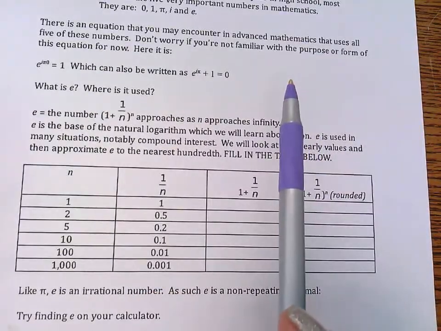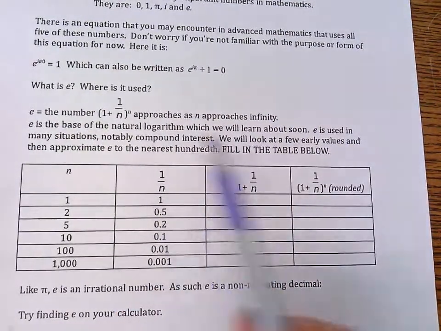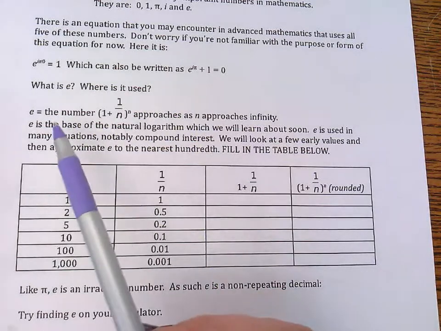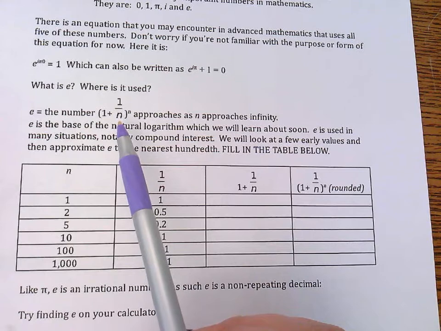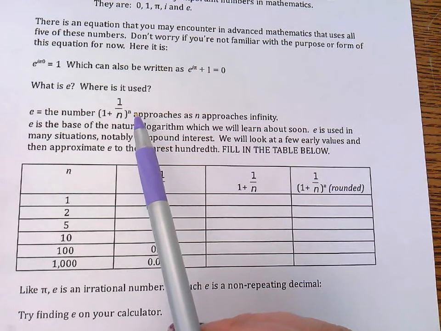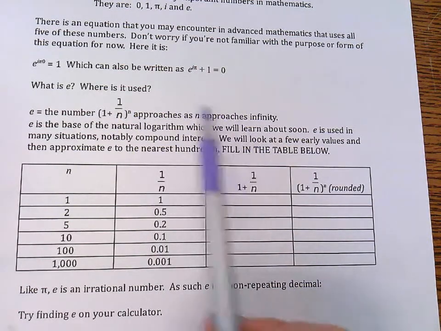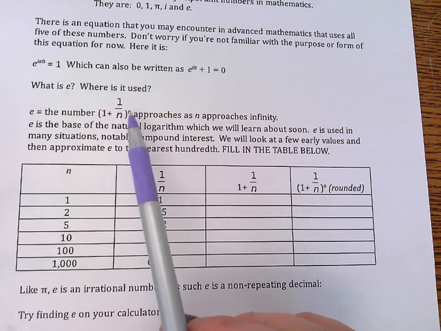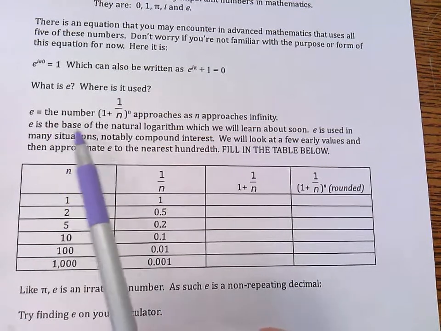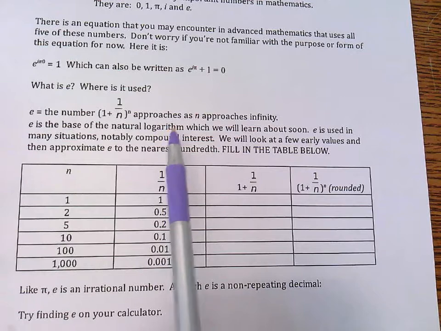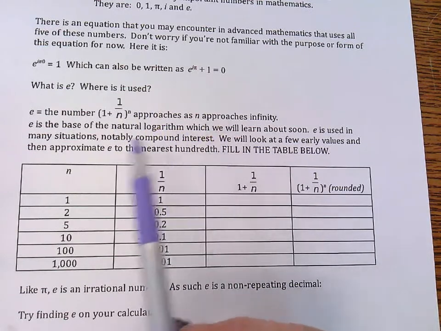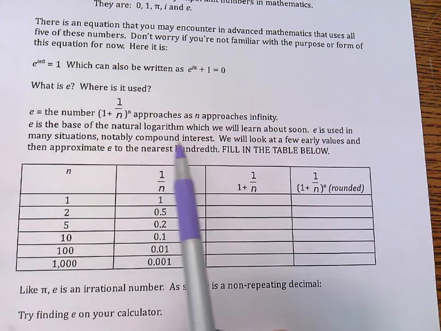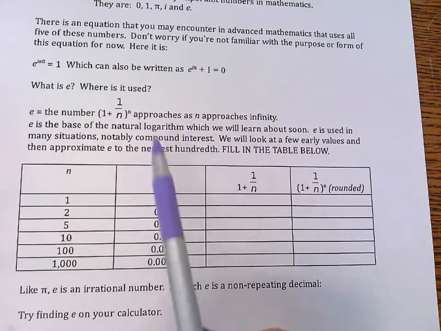What you looked at in the Numberphile video was basically doing just this. So e is the number (1 plus 1 over n) to the nth power as n approaches infinity. So if n is like 1,000 or 1,000,000. e is also the base of the natural log, and we're going to learn about logs pretty soon when we're back face to face. e is used in many situations, especially compound interest. So we're going to look at compound interest too.